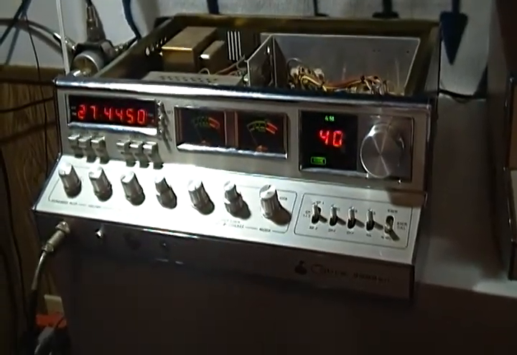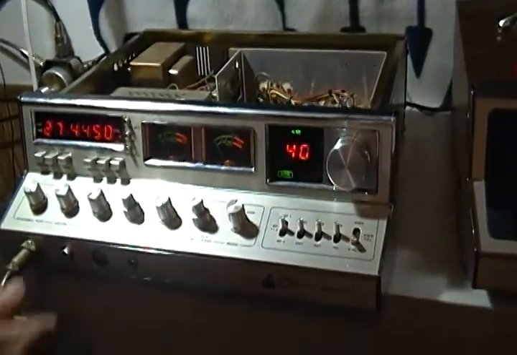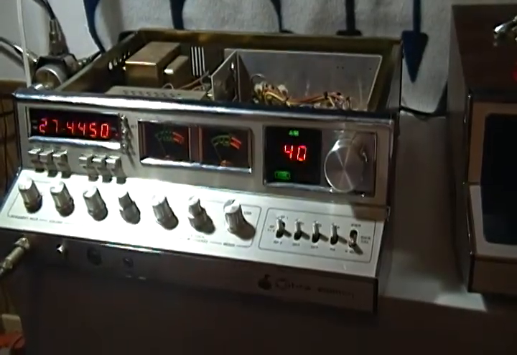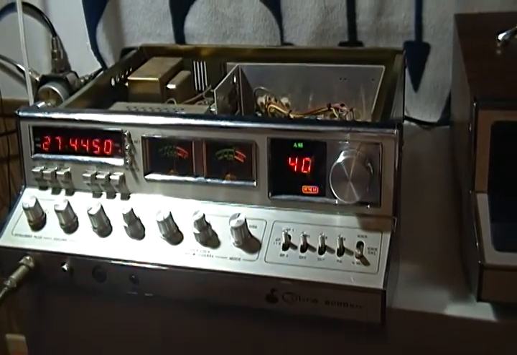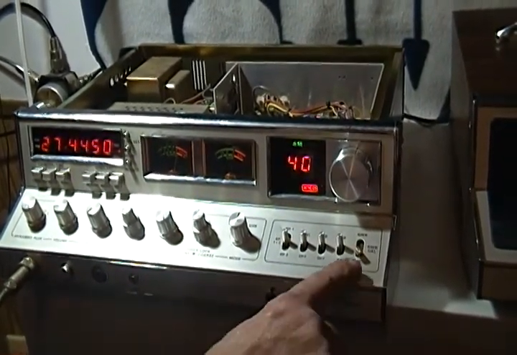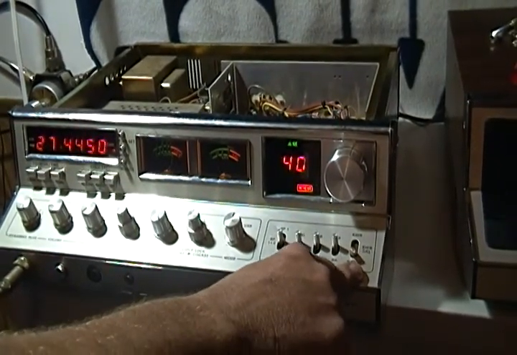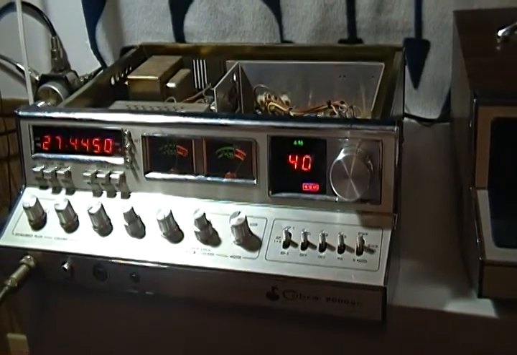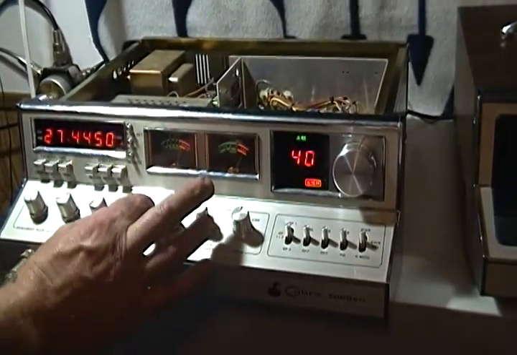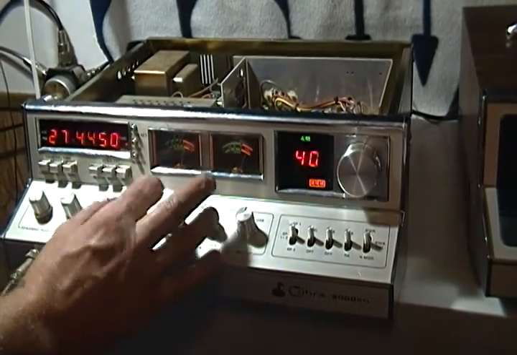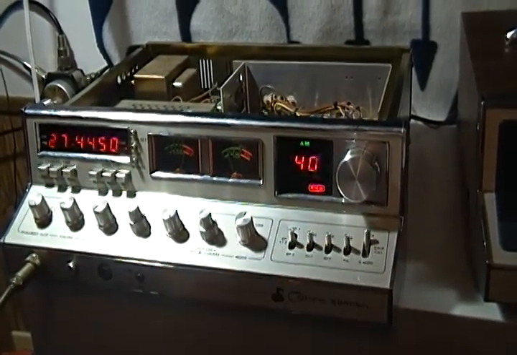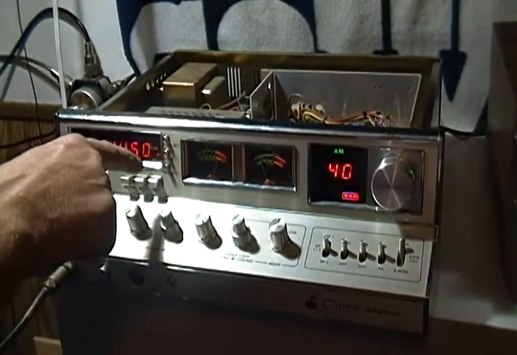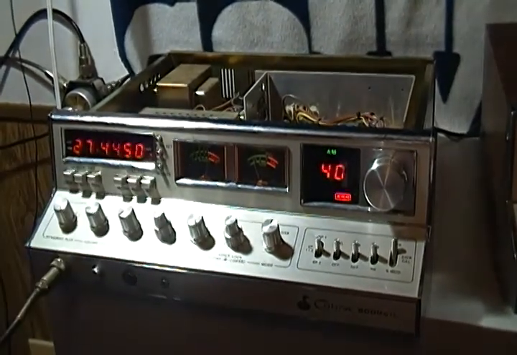And now I will be grabbing the microphone. And of course this microphone's not the greatest either. Now I will key it up and you can see that the needles are moving. I have it on MOD, which is the last switch of the radio. Now it's on SWR calibrate, in which you take this knob and adjust your calibration for your antenna. SWR is 1.4. It shows I'm still on 27.4450, which dead key is about 9 dBs.